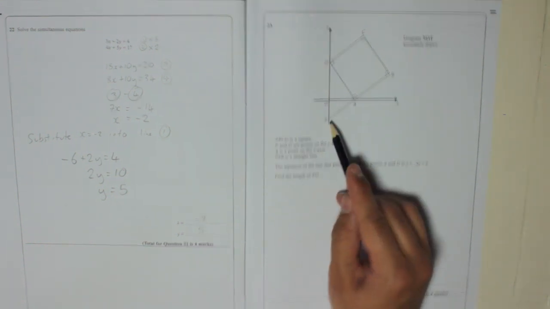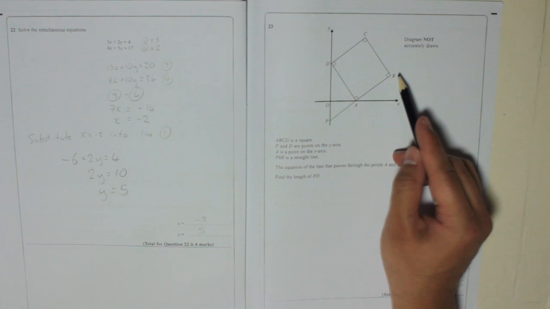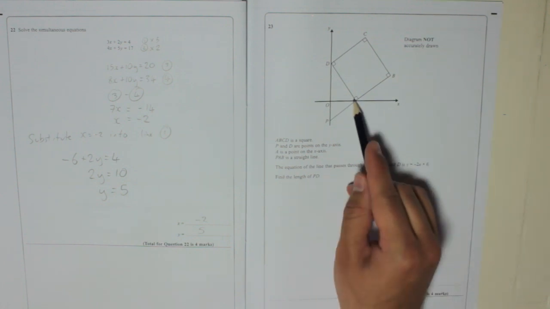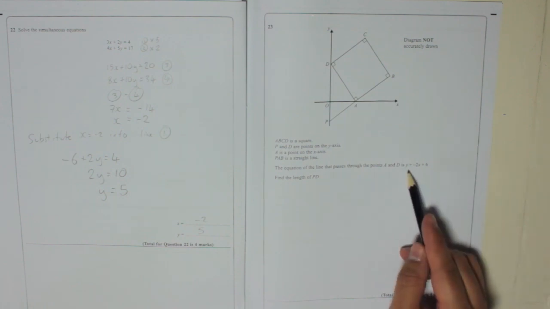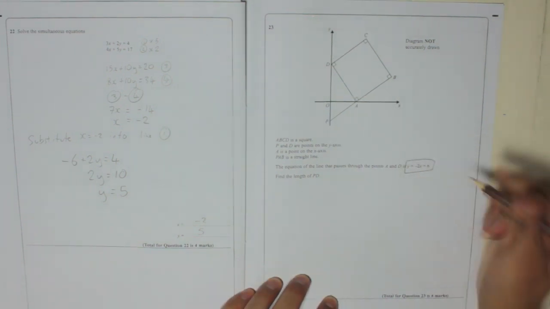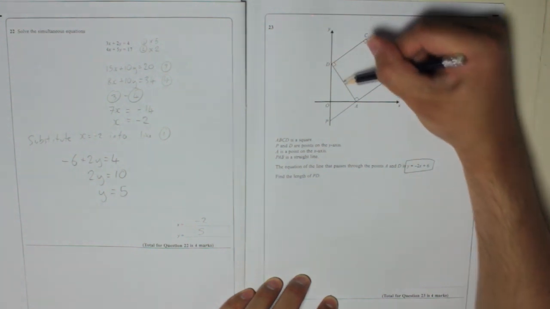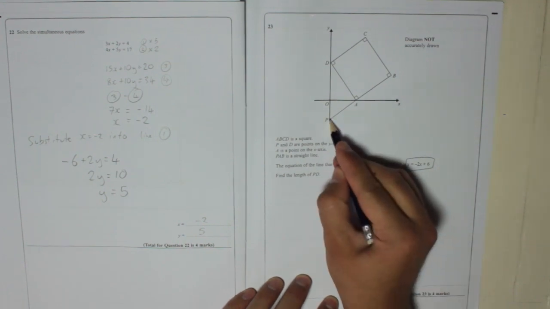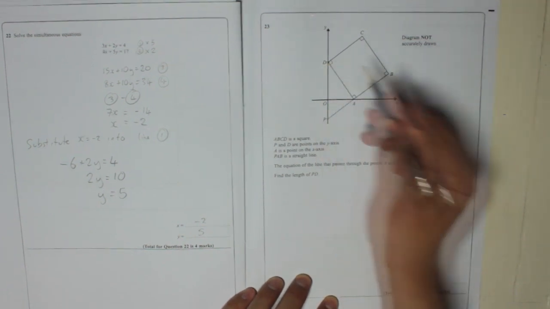PAB is a straight line. The equation of the line that passes through the points A and D is y equals minus 2x plus 6. So that's this line here. Find the length of PD. PD starts there and goes to there.